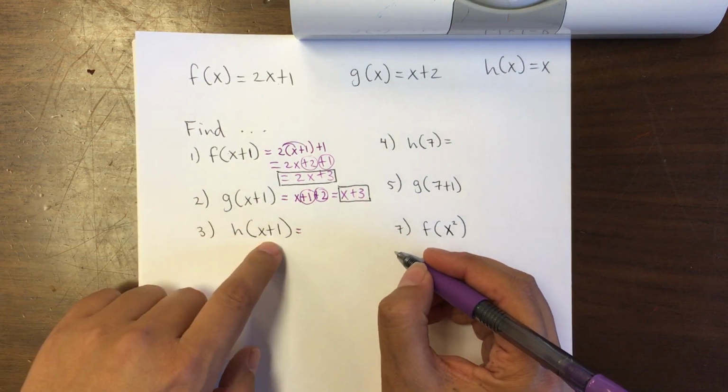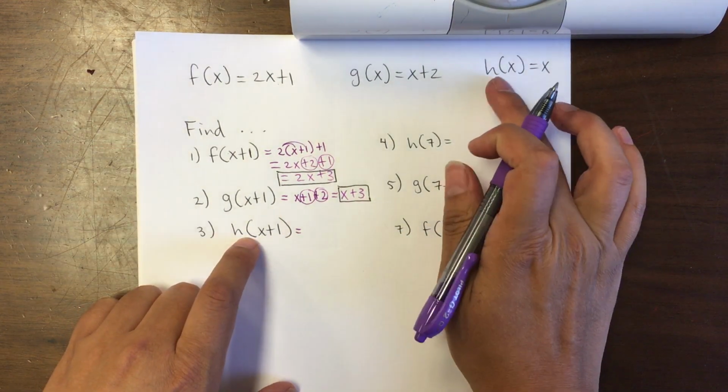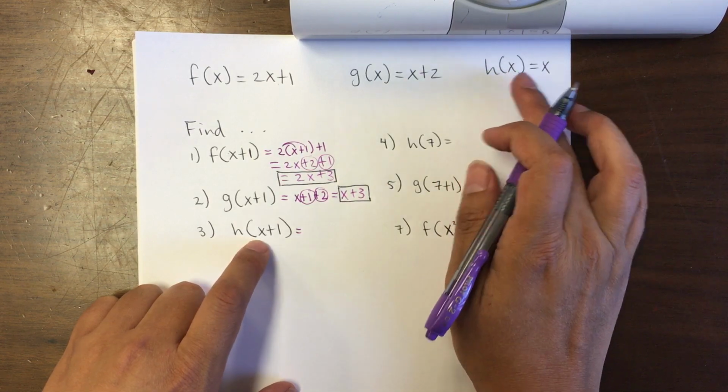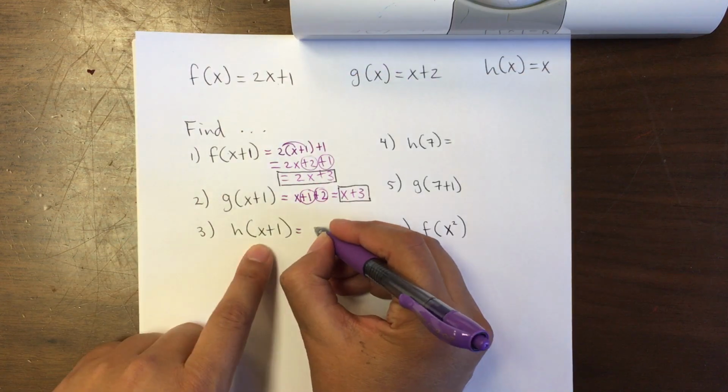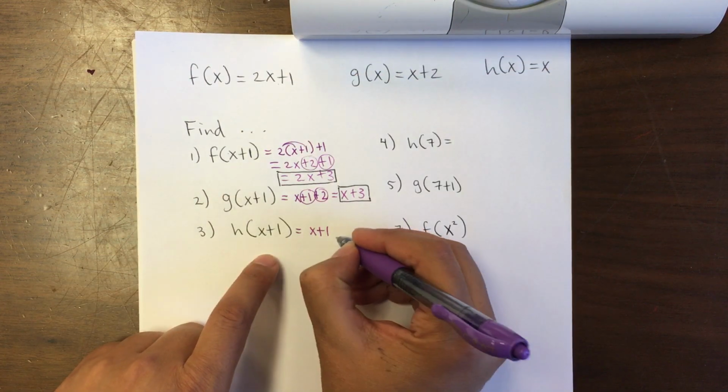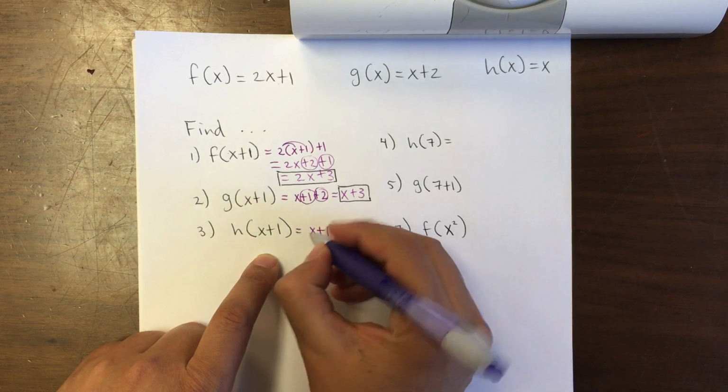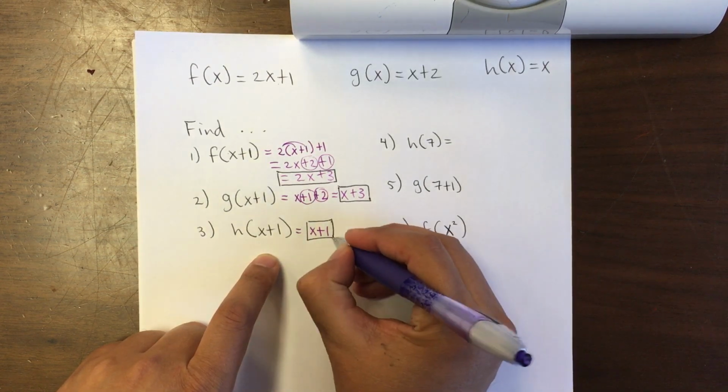The next one is now looking at the function with h, so replace x with this, and so I remove the x and put x plus 1. Since there is nothing else that I can do, that will be my answer.